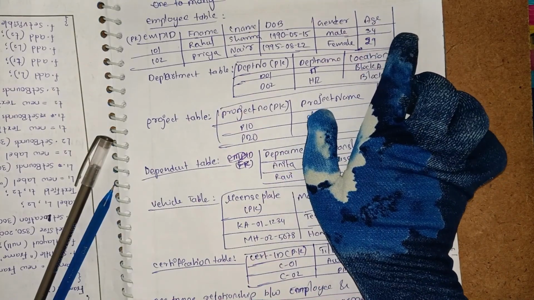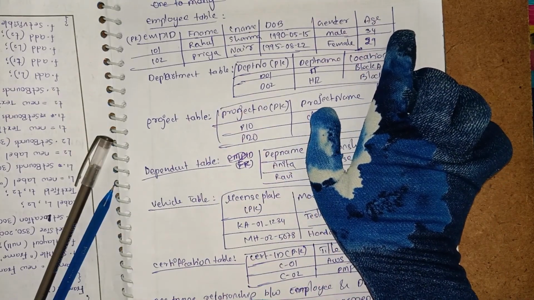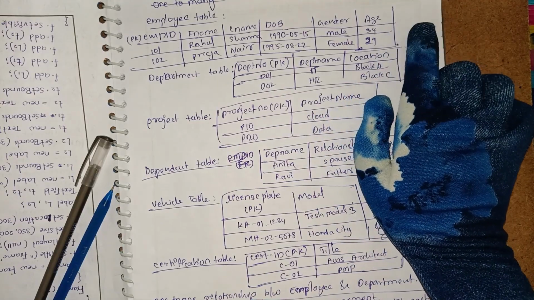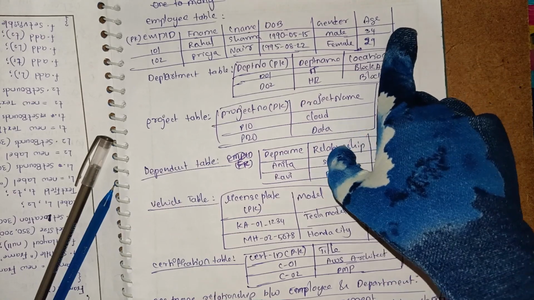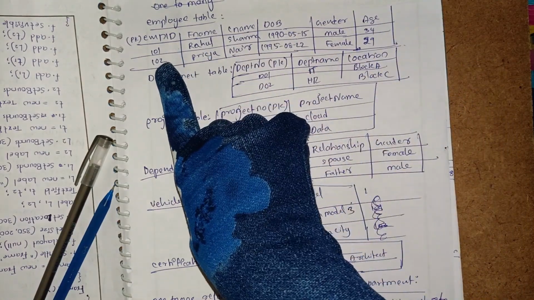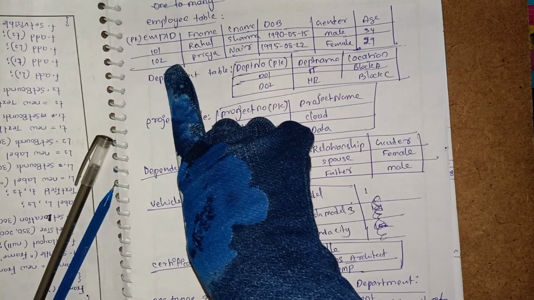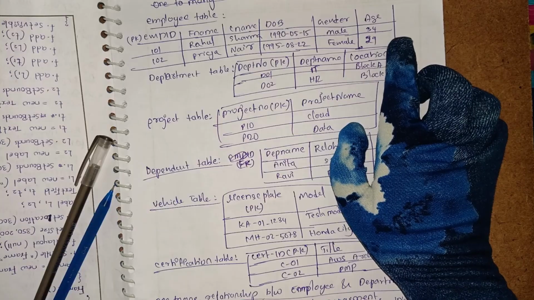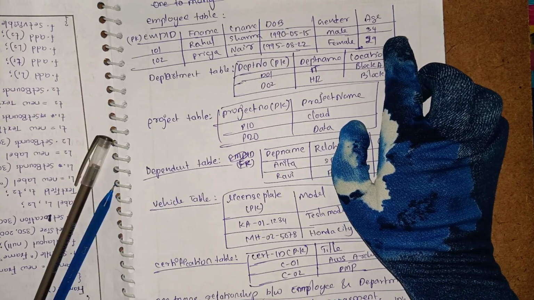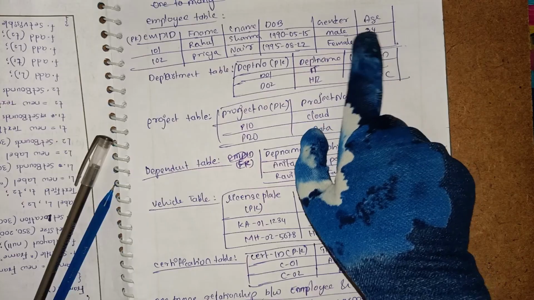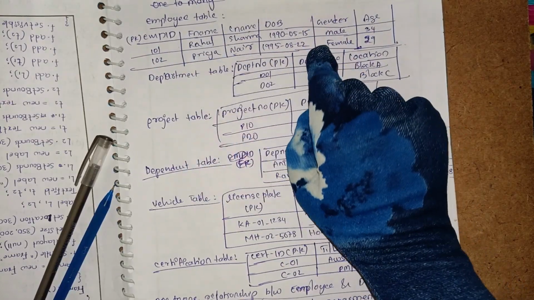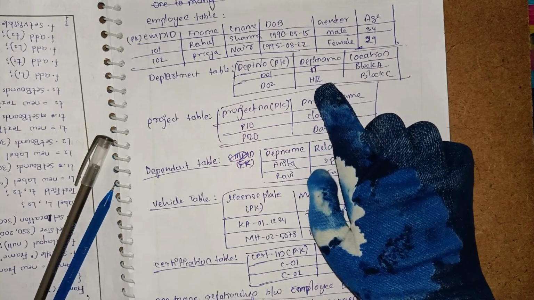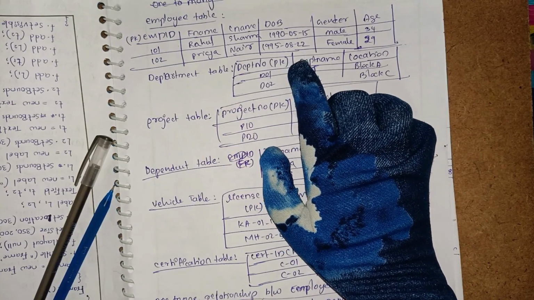And we can generate a relationship like in the second table, each row is assigned to multiple employee IDs, that is employee E01 and E02. For these redundant values, these data should be repeated.